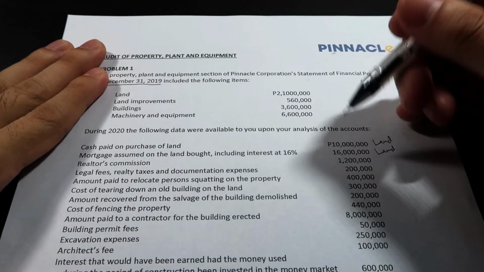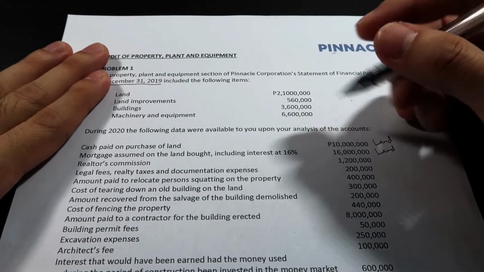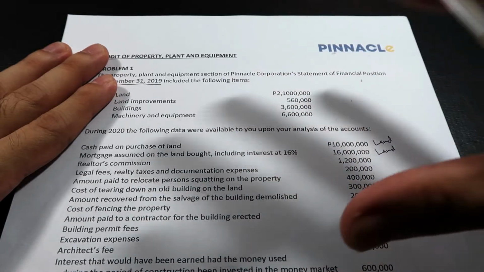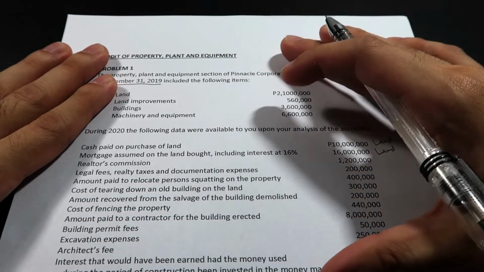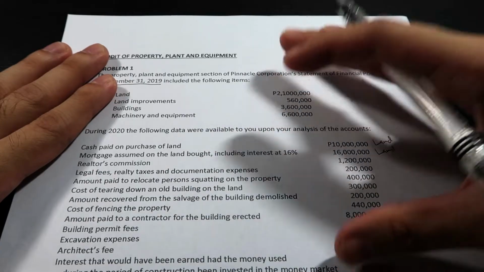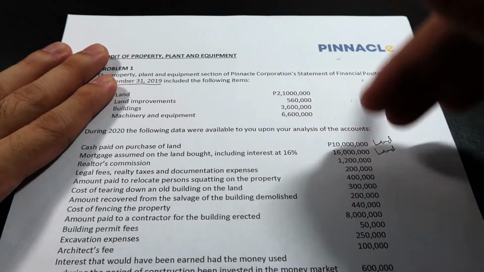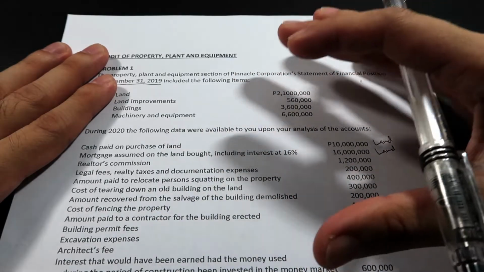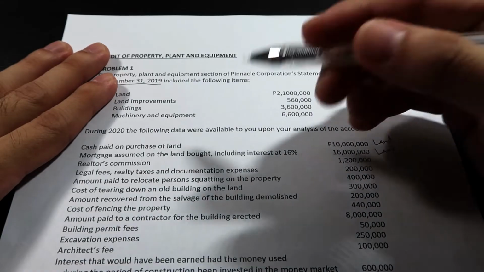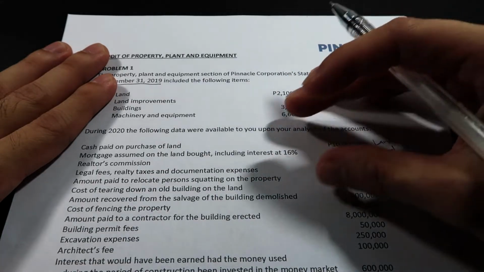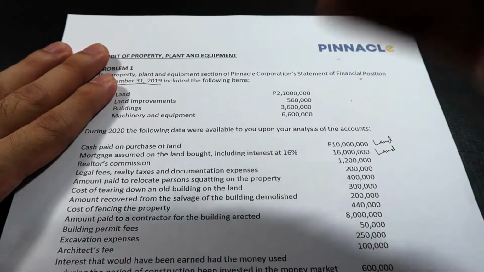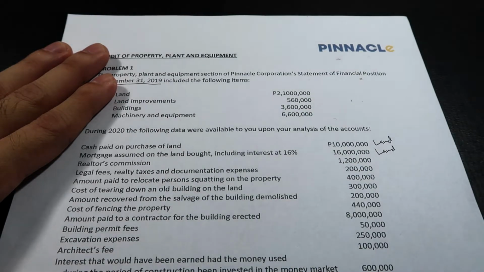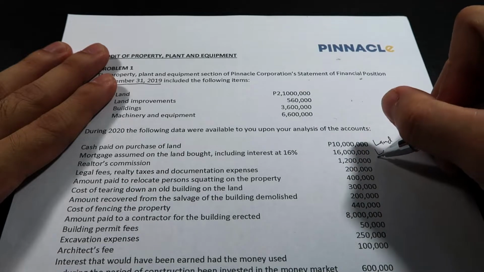Next, realtor's commission, 1.2 million. Okay, so, sir, how do we know if you need to capitalize or you need to expense? Okay, if it's necessary for you to incur that cost before you can use the PPE, in this case, the land, then you capitalize. If hindi siya necessary, you expense. Nakuha niyo yan? Okay, yan natin ha. Realtor's commission. Obviously, kailangan bayaran yung broker, right? Yung realtor. So, 1.2 million is necessary. You capitalize that to land.